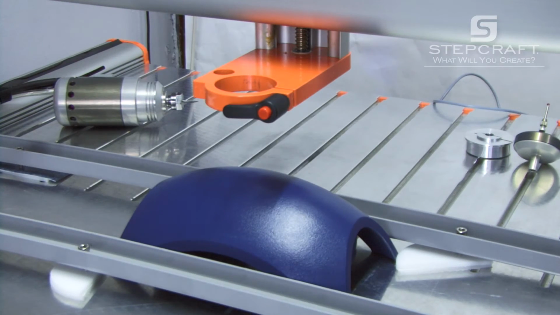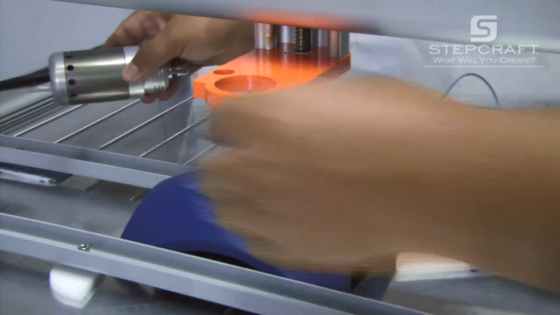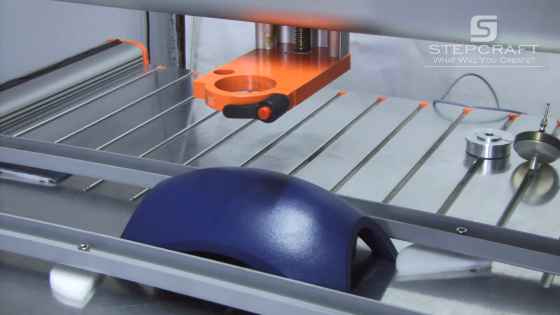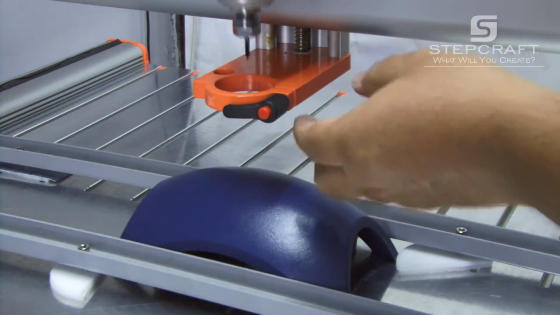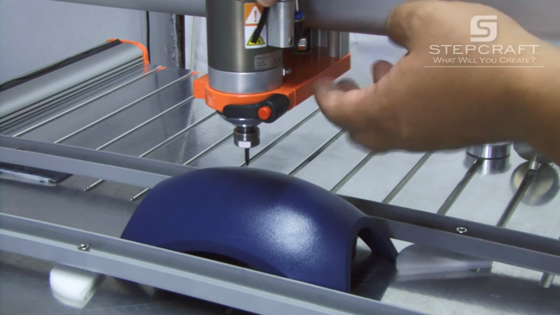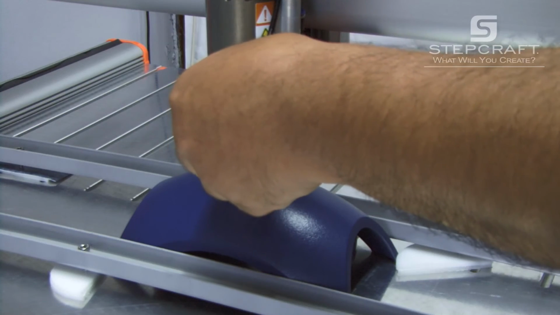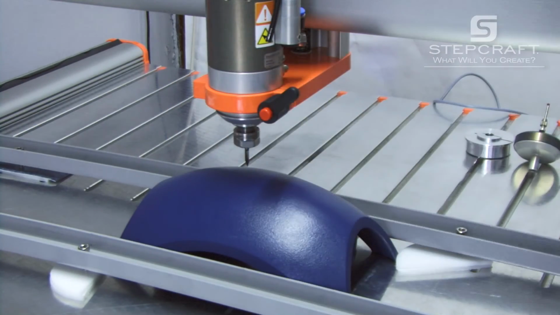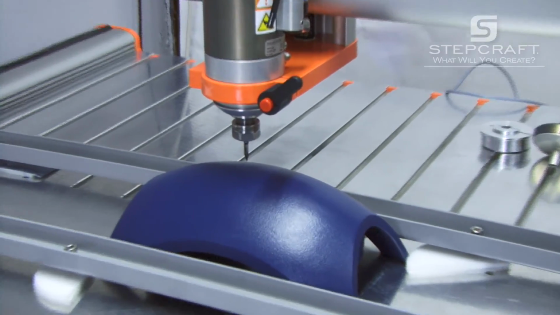Okay, now the gantry is on 0, and let's put in the end mill, and let's see that it's going to be 5 millimeters above the material. Let me show you.